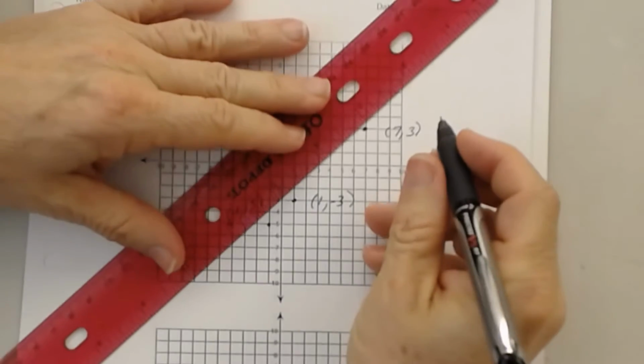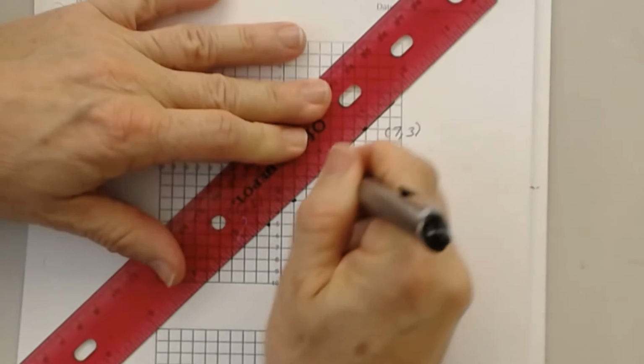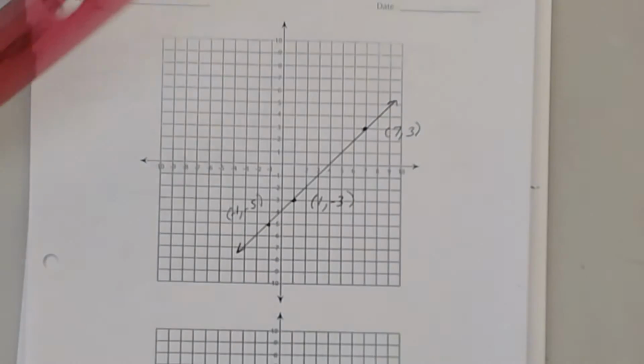All right, now when you draw the line, make sure you extend it through those points, just like this. Just extend it. And then the other thing you got to remember to do is to draw the arrow. Draw the arrow. Some students forget to draw the arrow.